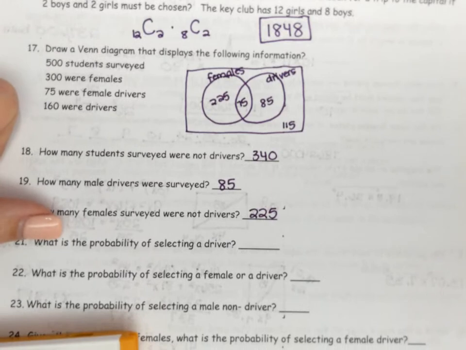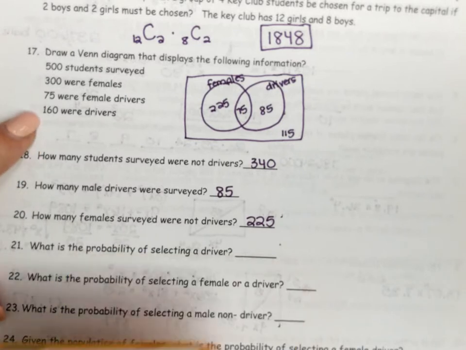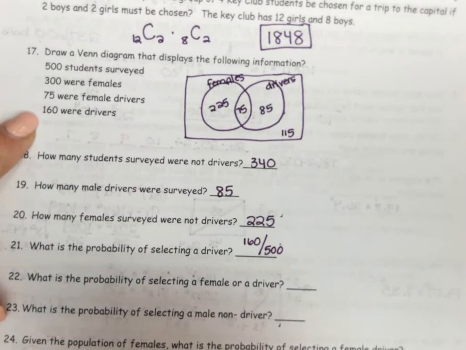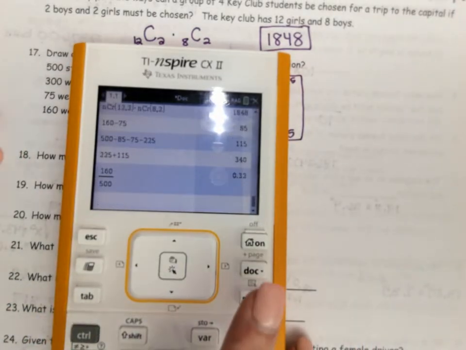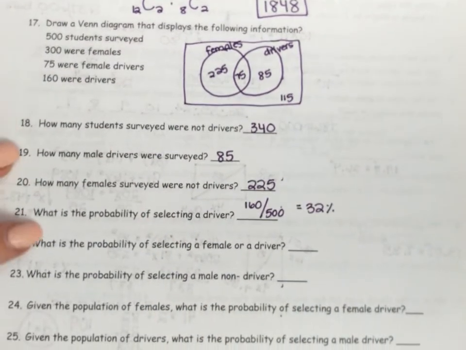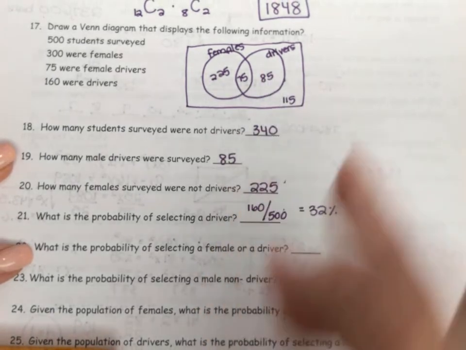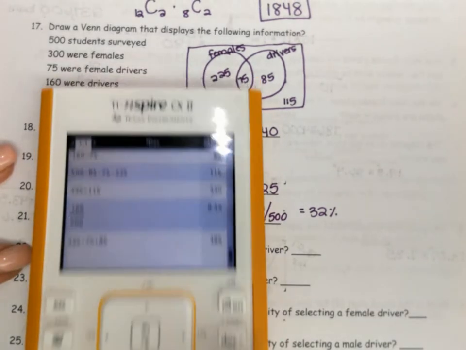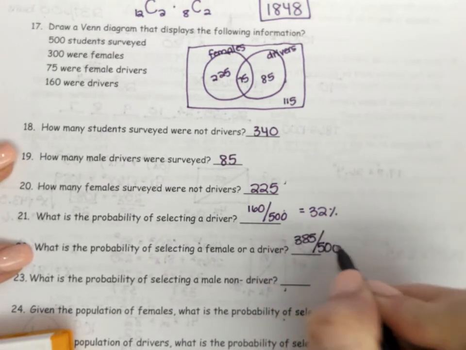What is the probability of selecting a driver? So these two parts are drivers, which adds up to 160 out of the 500 total. So 160 divided by 500 gives you 32%. What is the probability of selecting a female or a driver? That means we have to include these three portions. So 225 plus 75 plus 85 is 385 out of the 500.